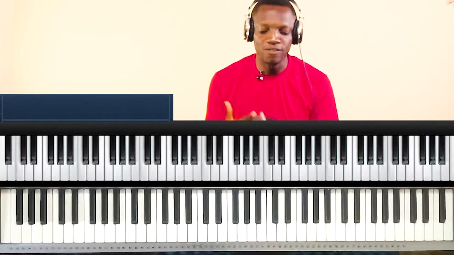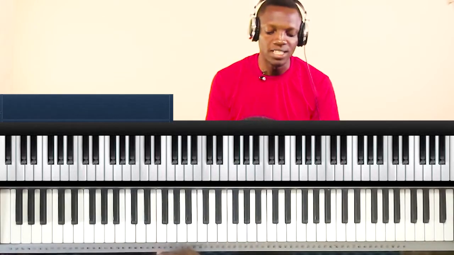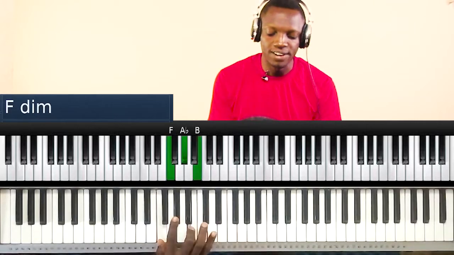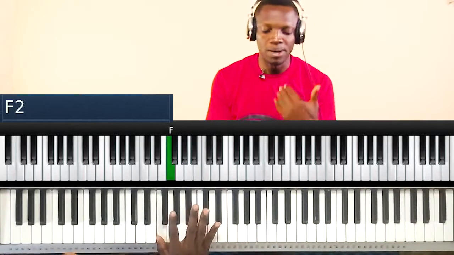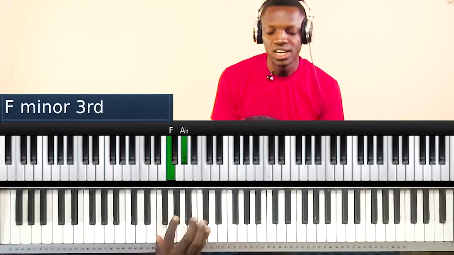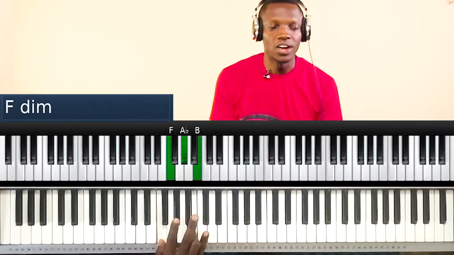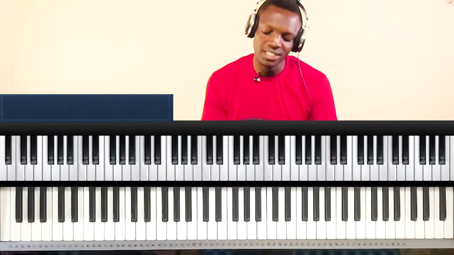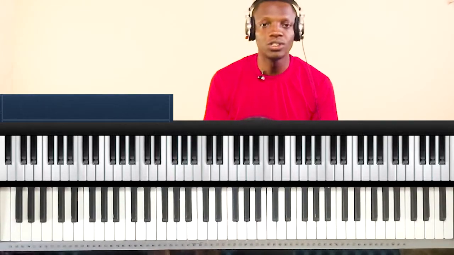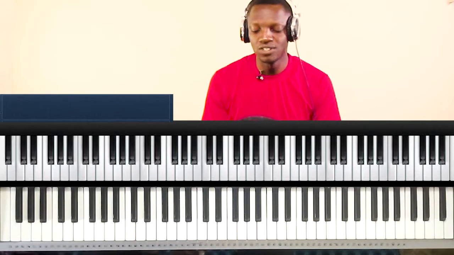In any key, if you want to build your diminished chord, the same principle applies. Let's say the key of F. Just stack minor thirds on top of it. 1, 2, 3, and 1, 2, 3, and you have your F diminished. So that's the diminished chord, and it is usually built on the 7th degree of a particular key.